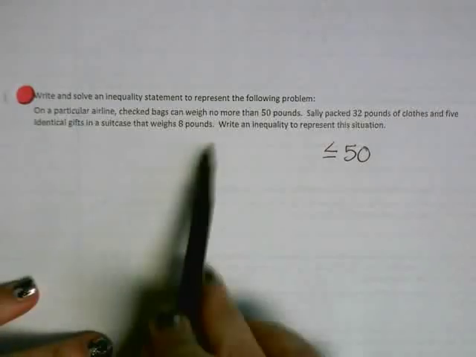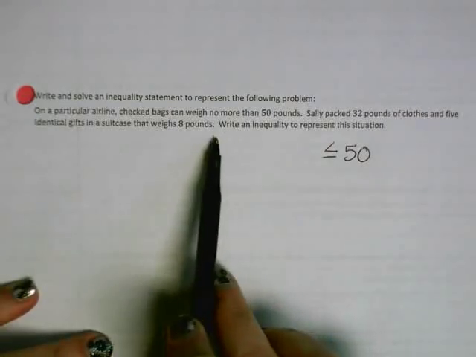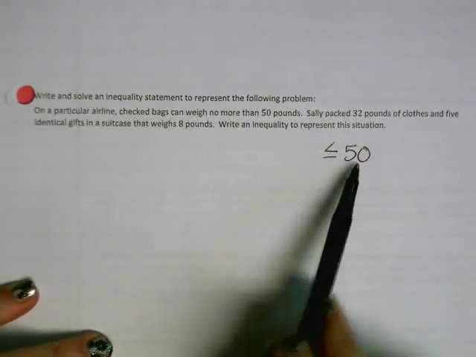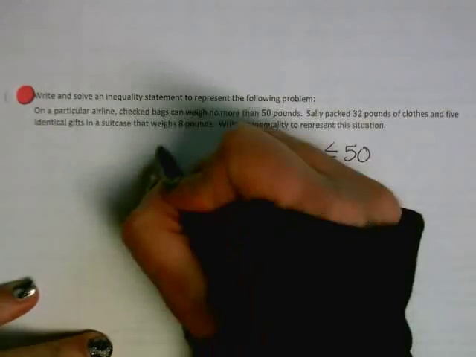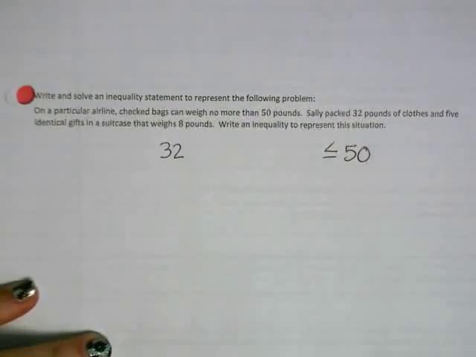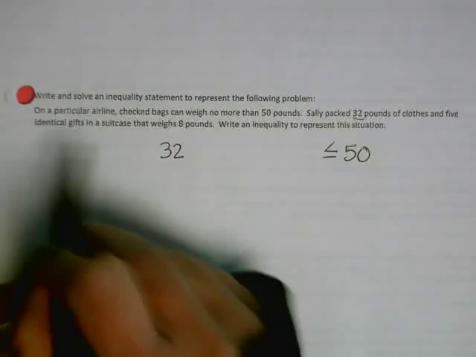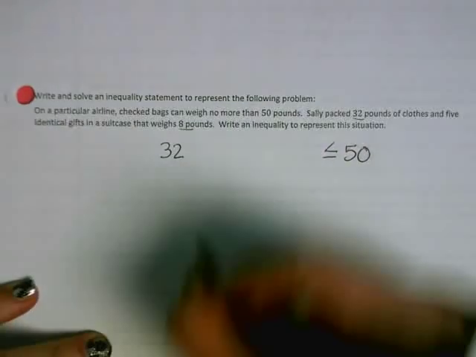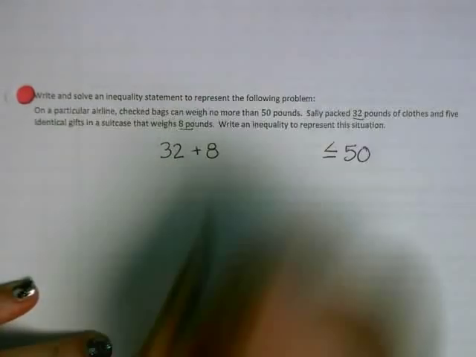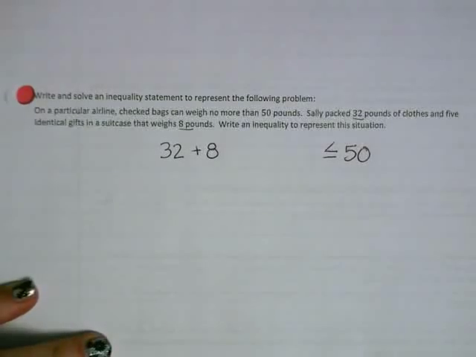So let's see all the things that go into our bag that we want to be less than or equal to 50. So what do we start with? She's got clothes, 32 pounds of clothes. What else is already a given that we can't change? That suitcase already weighs 8 pounds. So 32 pounds of clothes plus the 8-pound suitcase, she's already pretty close here to her 50, right?